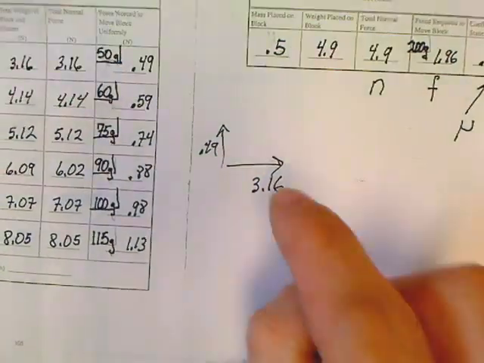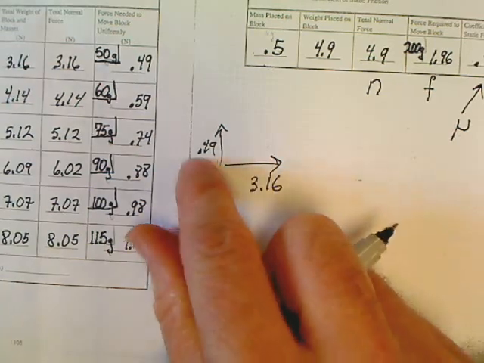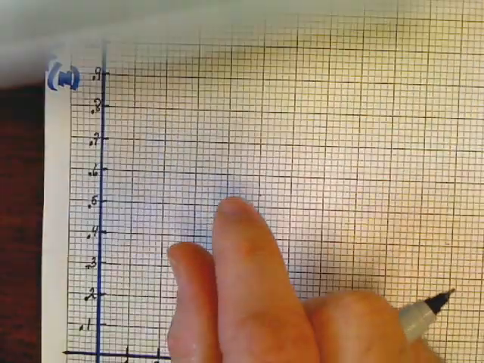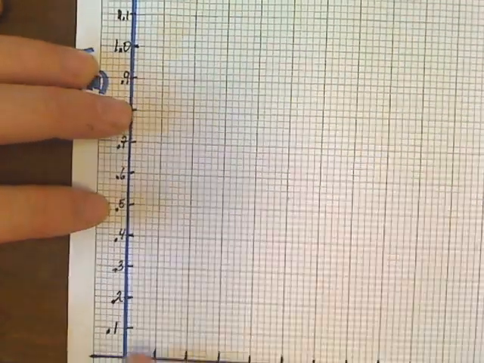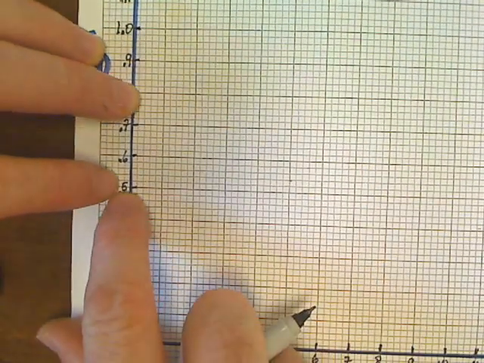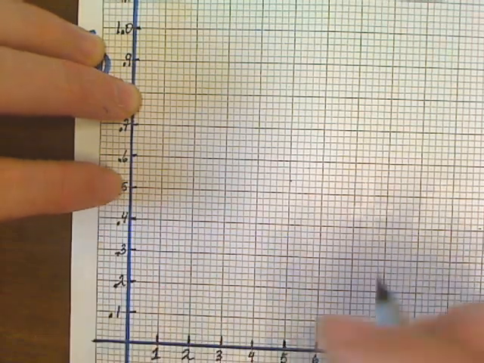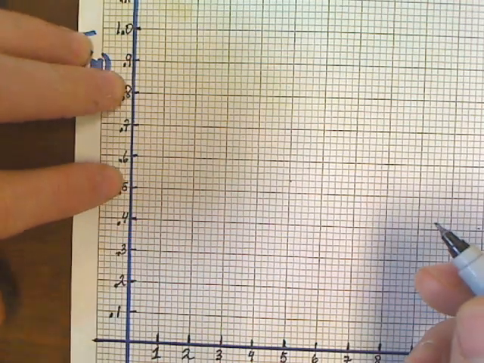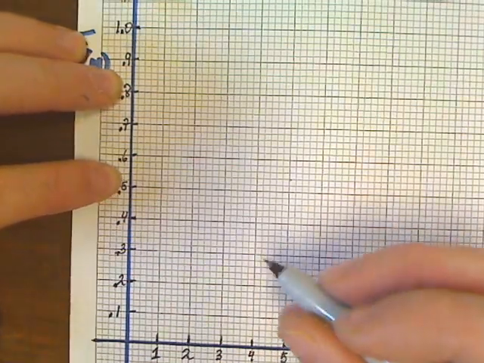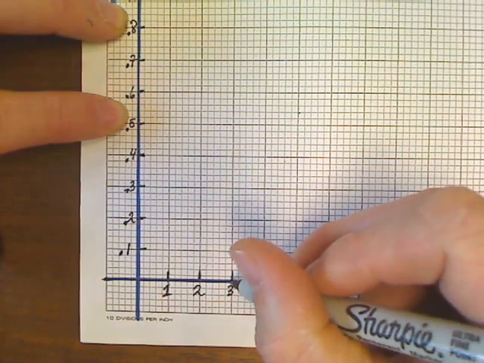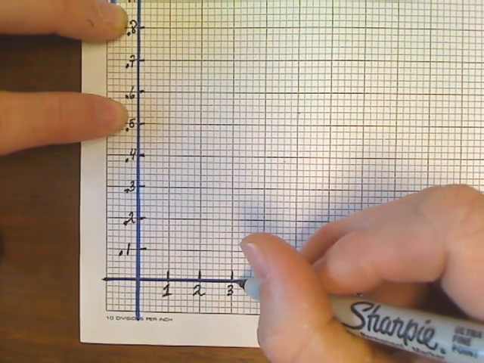Now, I'm going to have to do a little guessing here as to where these numbers are, but 0.49 up. Where is 0.49 up going to be? Well, here's 0.5 up, so where would 0.49 be? It would be just before 0.5, right? And then I said over 3.16. So I'm going to have to, and this is what gets hard, that's 3.2.